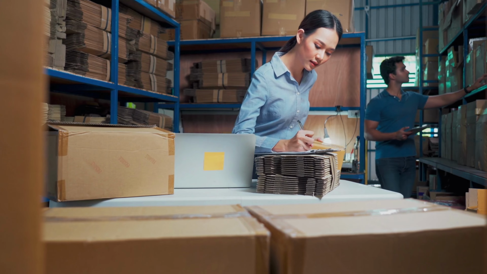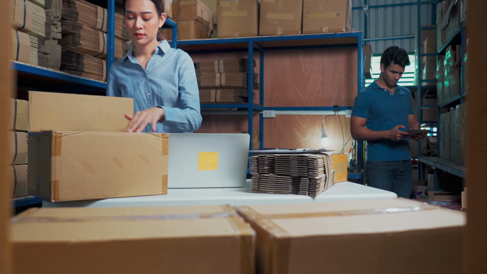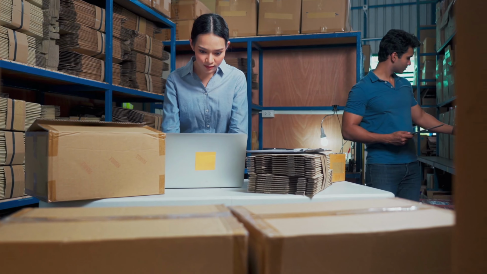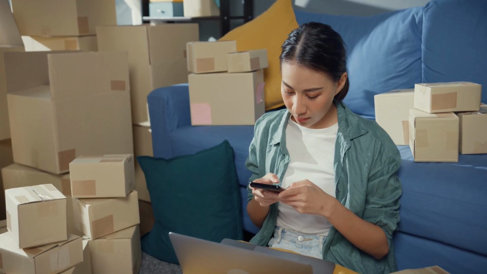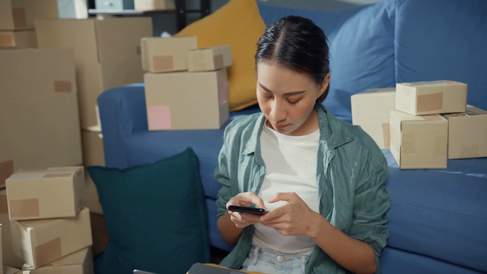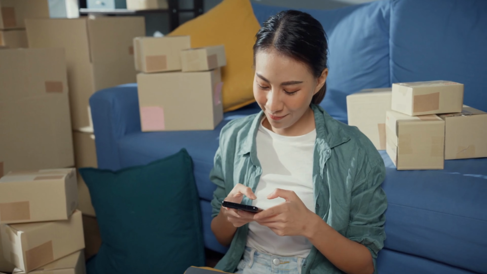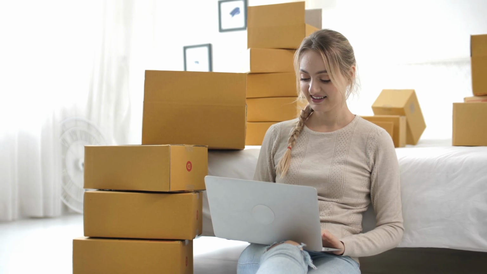Step 3. Send your products. Once your products are prepared, it's time to send them to Amazon's fulfillment center. You can either use Amazon's discounted shipping rates or your own carrier. Make sure to upload the shipment tracking information to Amazon so that you can track the shipment and ensure it arrives at the fulfillment center.